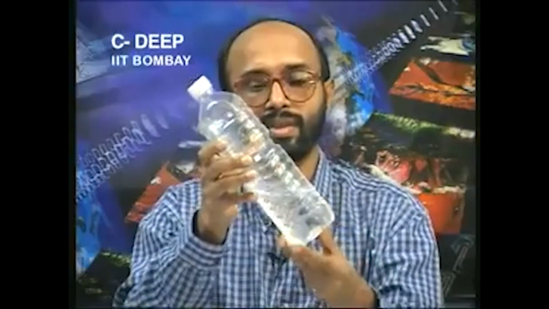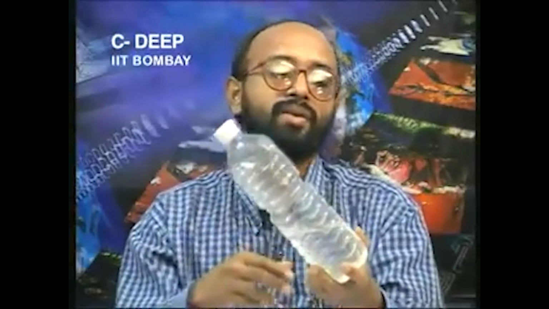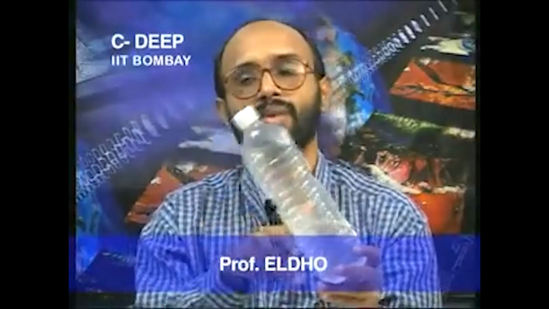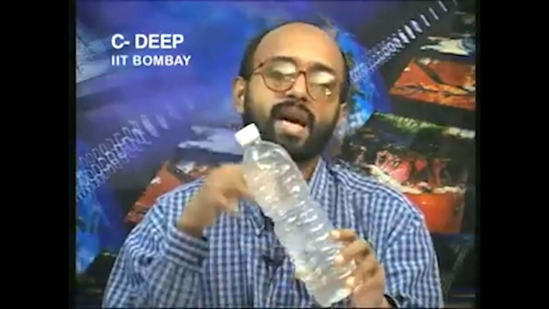When we have to determine the force on a curved surface like this, we have to take the horizontal component and vertical component, and then determine the resultant force acting on the curved surface. So, now we will discuss the force on a submerged curved surface.